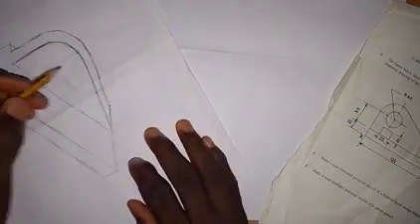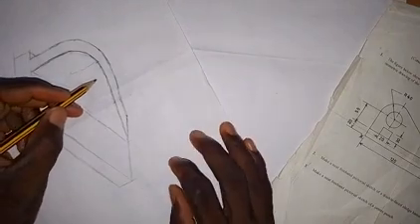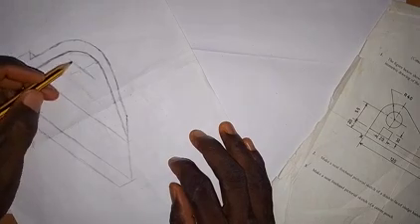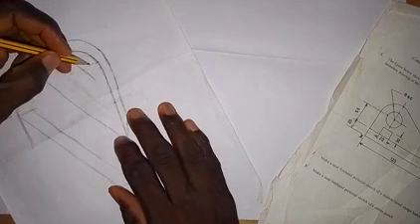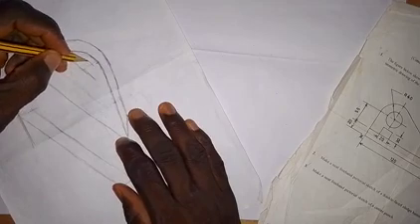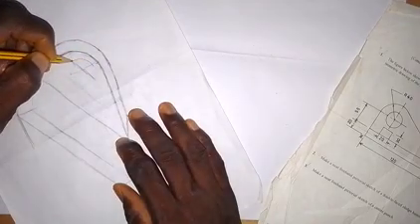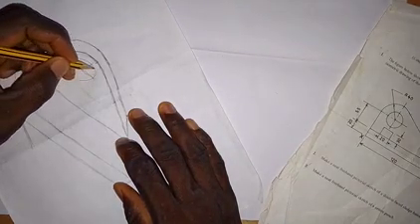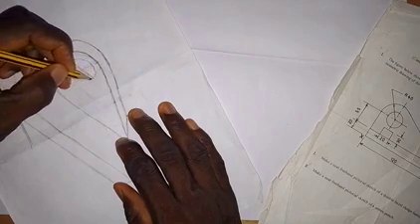allocate the center. I make a sketch of the center line like this. Then I'm going to produce the circle here at the front.